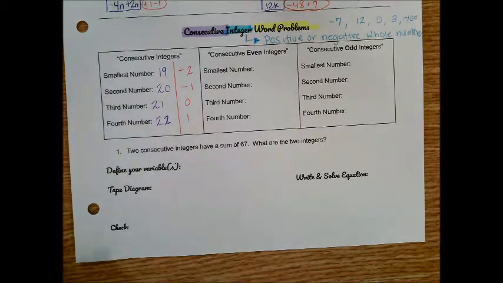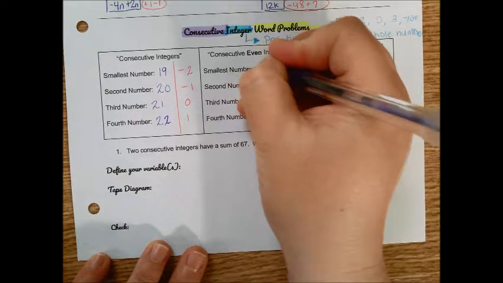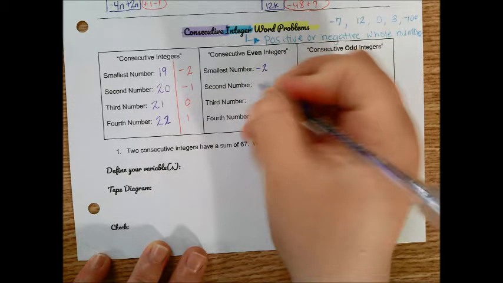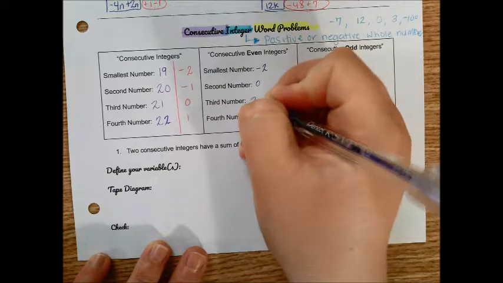You'll also be asked to talk about consecutive even integers. So obviously these are all even numbers that occur in order. So I could say like 0, 2, 4, 6, 8, 10. Those are all consecutive even integers. Let's say I started with -2. The next consecutive even integers would be -2, 0, 2, and 4.